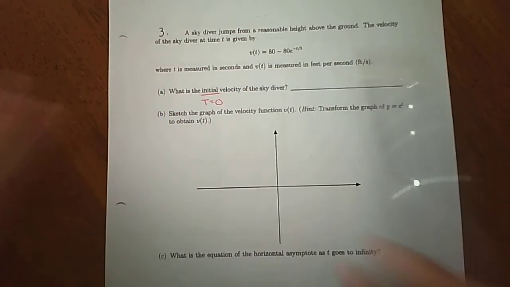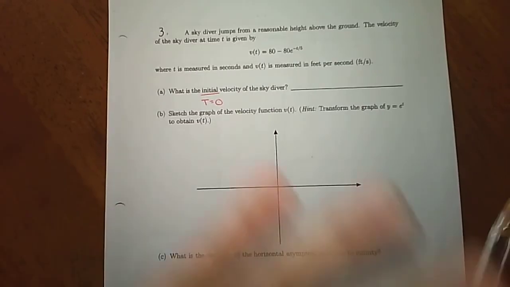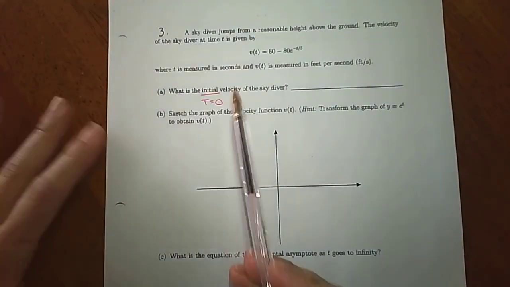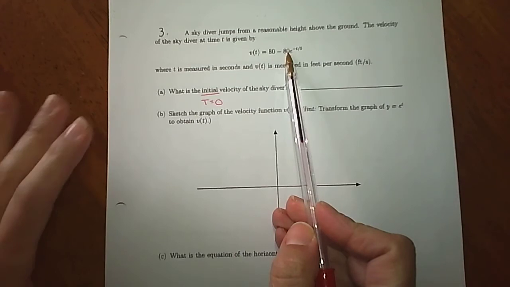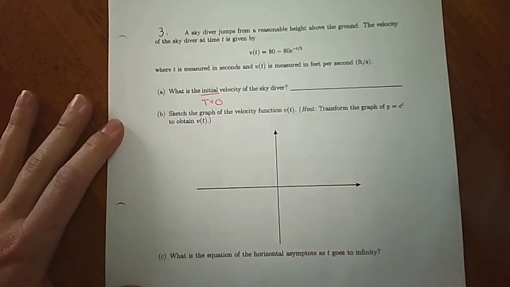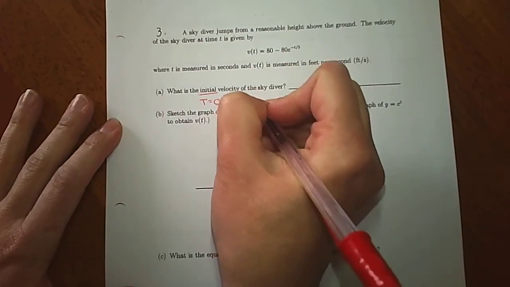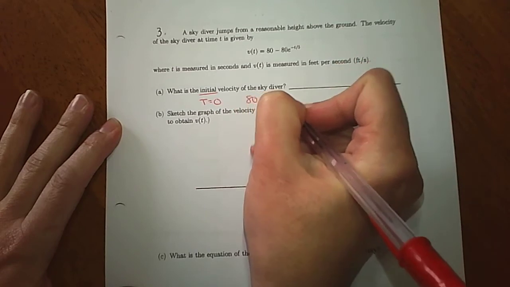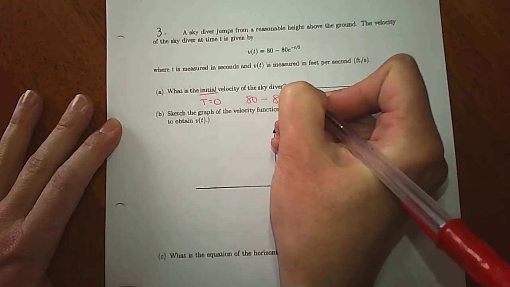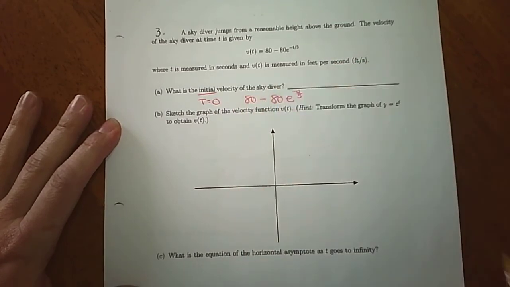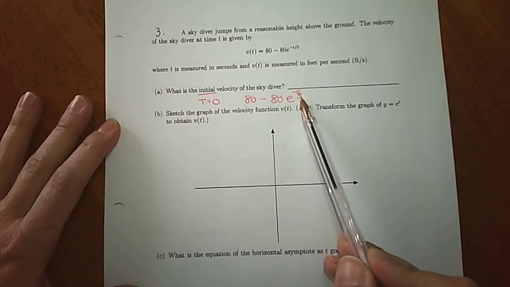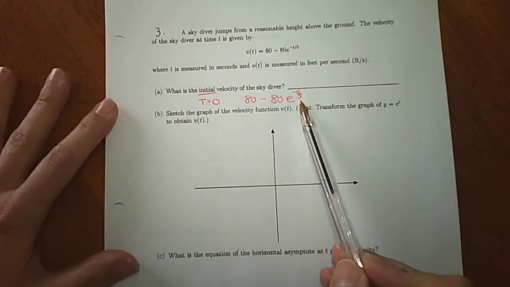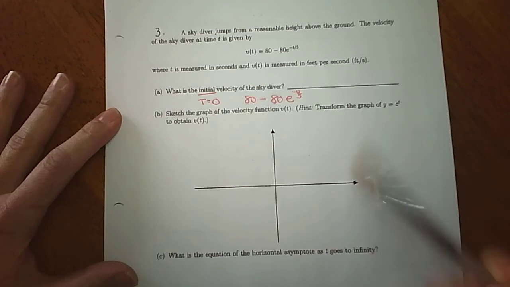So what I want to do, and notice I'm not using a calculator, so you shouldn't be using calculators. I'm going to plug 0 into this equation and see what the initial velocity is. So I'm going to do 80 minus 80 e to the negative 0 over 5. So that's a negative 0 over 5. Well, what does the 0 in the numerator just become?